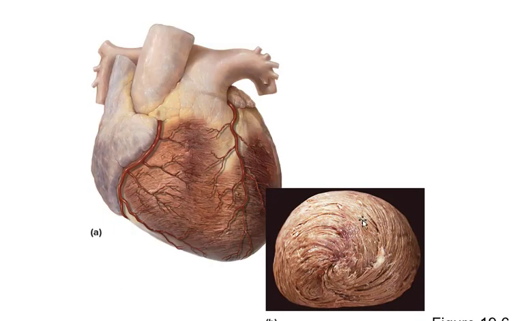So here's the picture. This is an actual picture. So they've torn away the fat and they've torn away the epicardium, and you can actually see the fibers and how they're in a spiral.